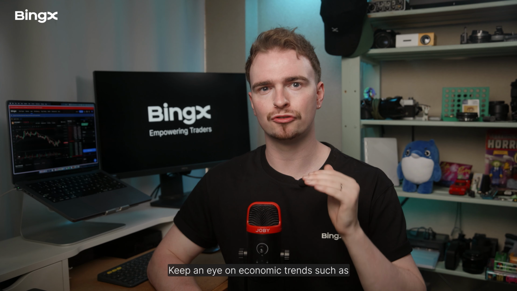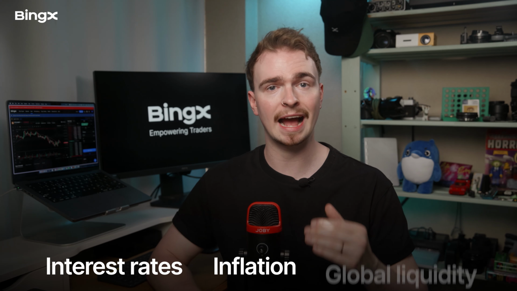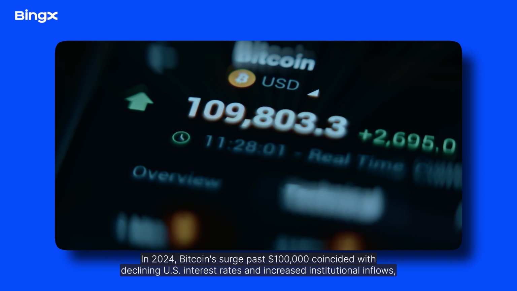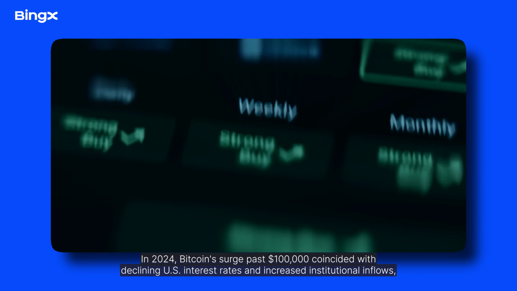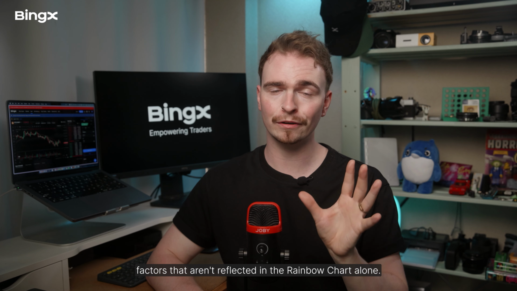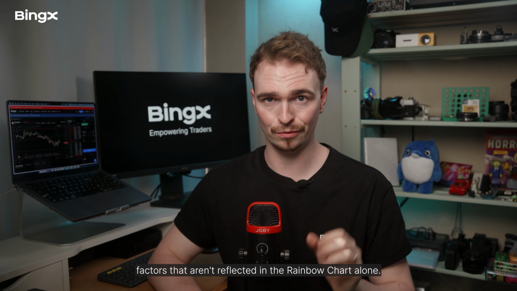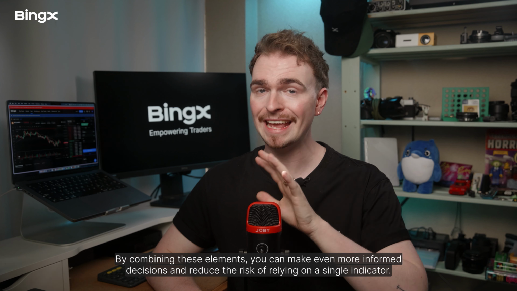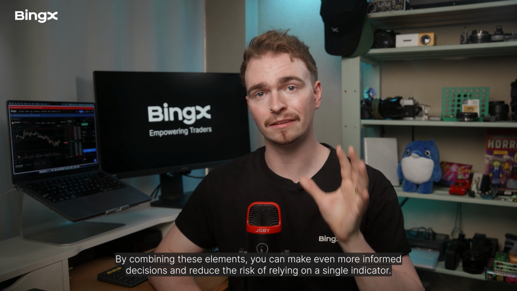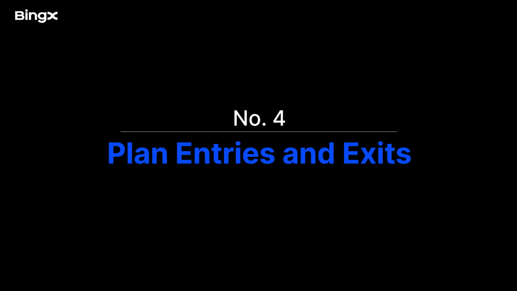Another indicator is macro factors. Keep an eye on economic trends such as interest rates, inflation, and global liquidity. In 2024, Bitcoin's surge past $100,000 coincided with declining US interest rates and increased institutional inflows, factors that aren't reflected in the rainbow chart alone. By combining these elements, you can make even more informed decisions and reduce the risk of relying on a single indicator. Plan entries and exits.